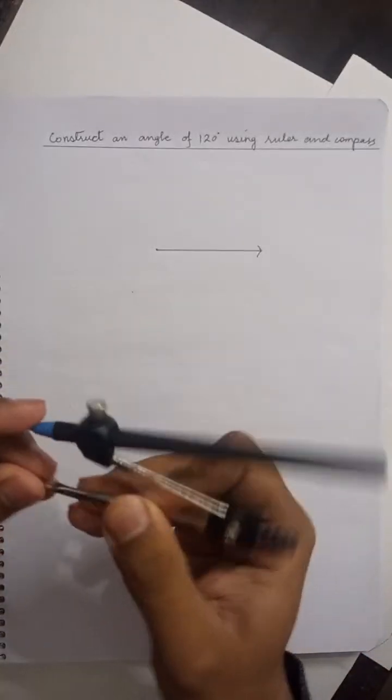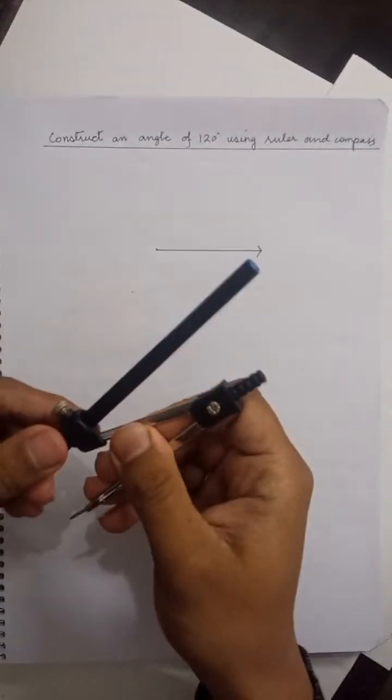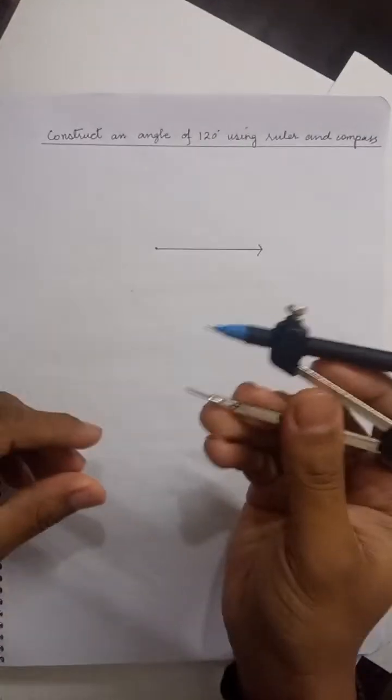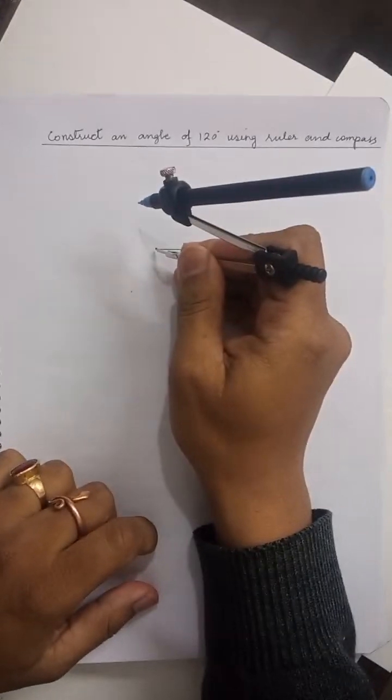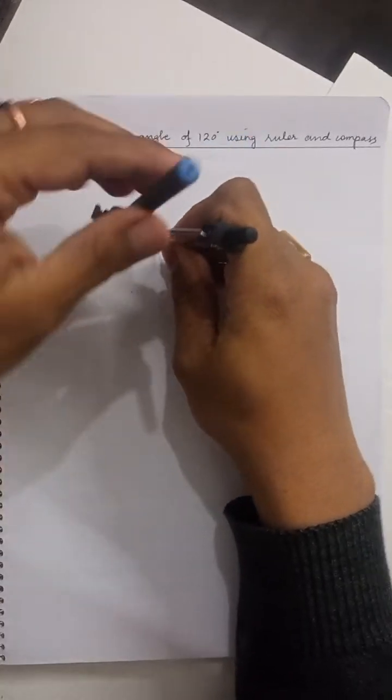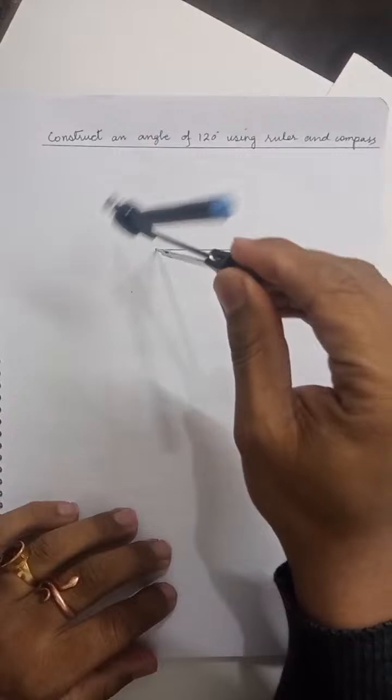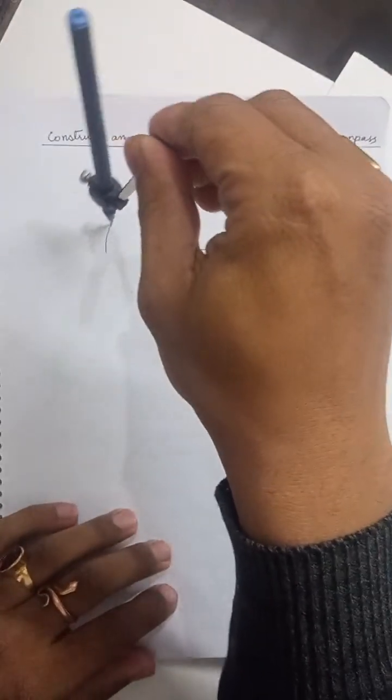We will place the tip of the compass at the end point of the ray. We can adjust the compass accordingly, but once we take a particular measure, we are not going to change it. We place the tip of the compass at the end point of the ray and draw an arc.